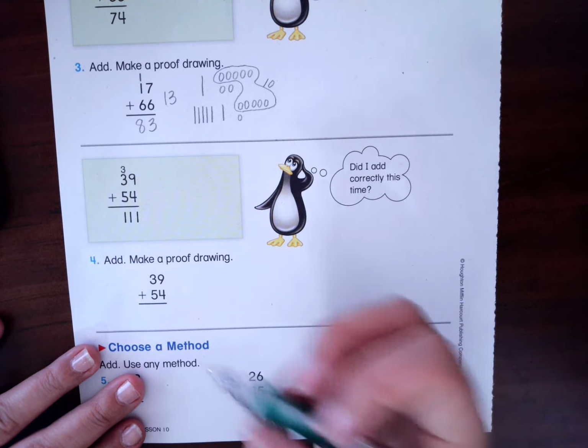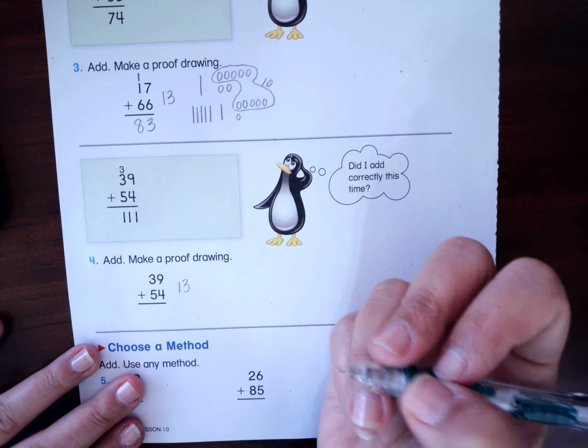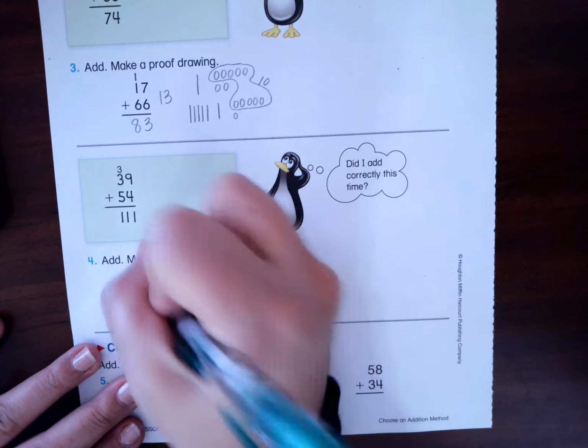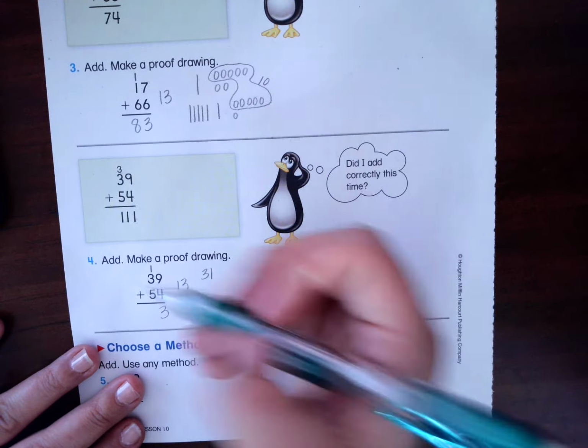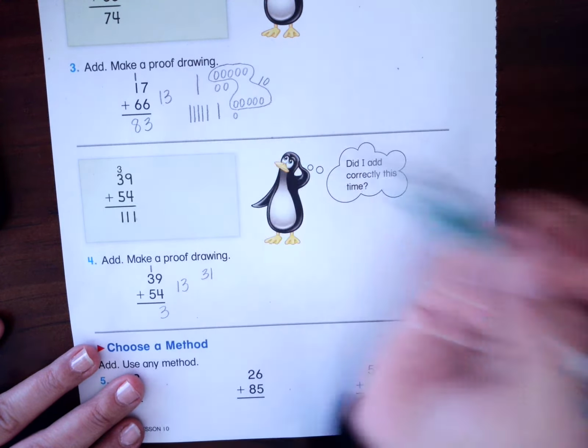So we're going to start in the ones town. If I have 9 and 4, I know 9 plus 4 equals 13, right? So my 3 goes here, and my new group goes above my 3. What did he put in ones town? He put a 1 and a 3. So maybe he switched this. Maybe he did it as 31, right? He put his 1 in the ones town and his 3 up there. Yikes. That's not very good, Puzzle Penguin.